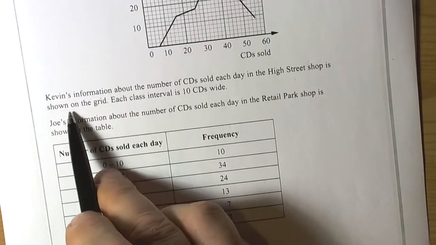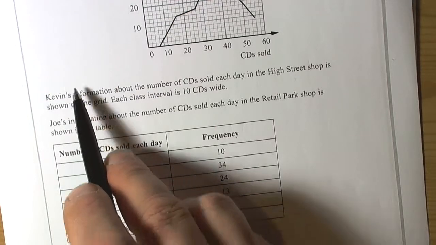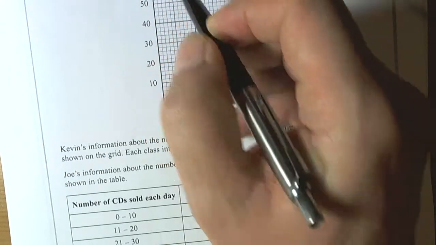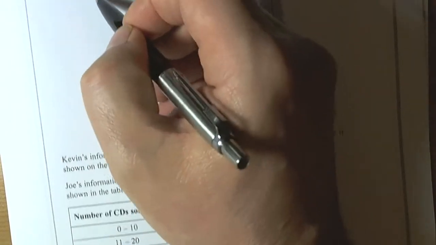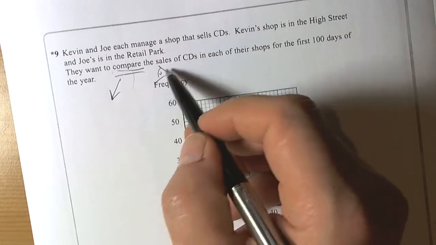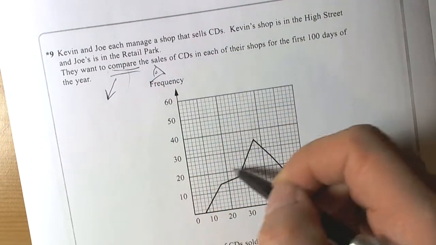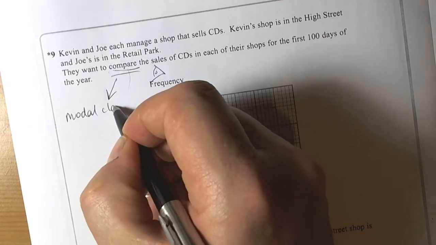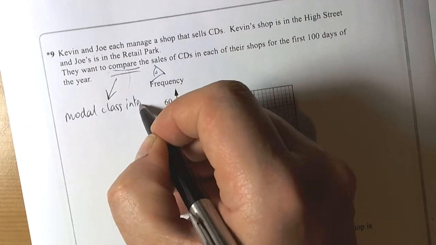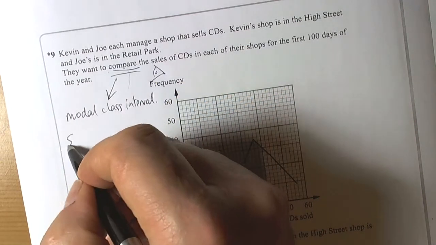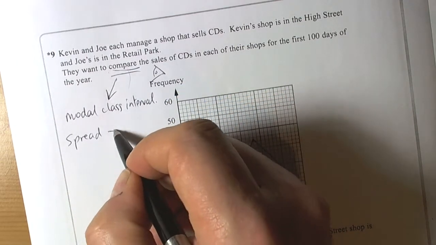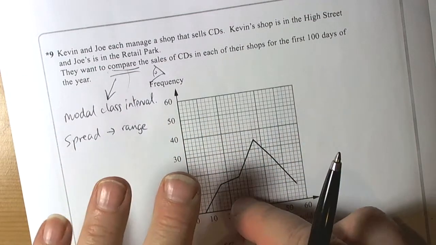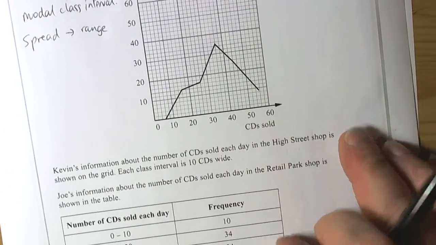So we've got to look at what the question wants us to do with this information. They want to compare the sales. So there's the trigger. We want to compare the sales of the CDs. When you want to compare on frequency polygon type questions, we're comparing the modal class interval, because it's about grouped data, and we're going to compare the spread in some way. Typically that'll be the range, or somehow how the data's spread out. So they want us to compare.